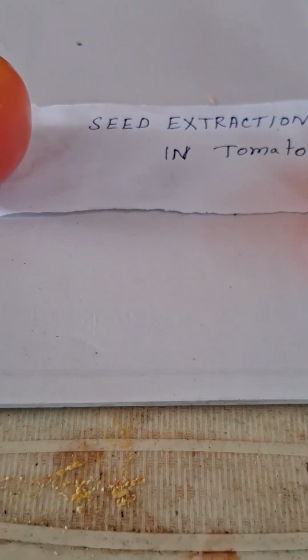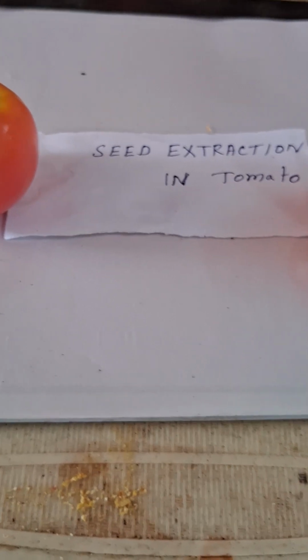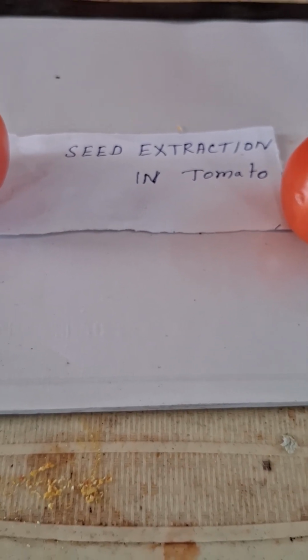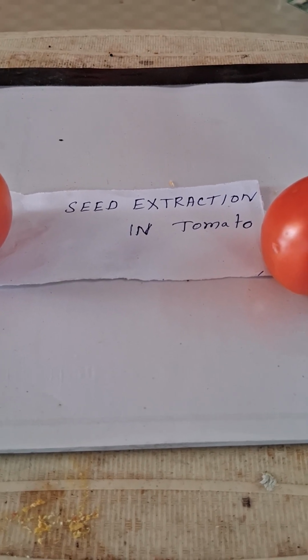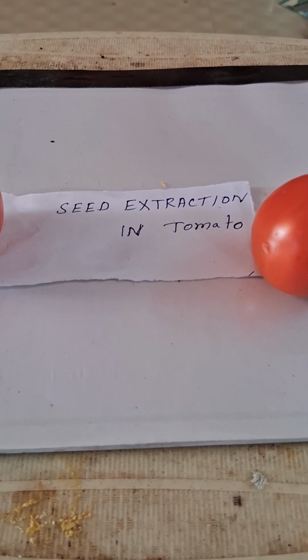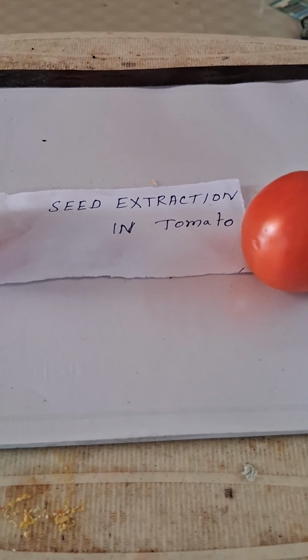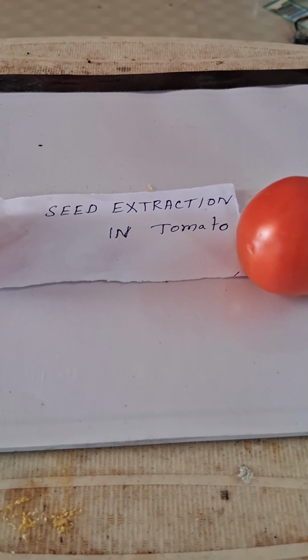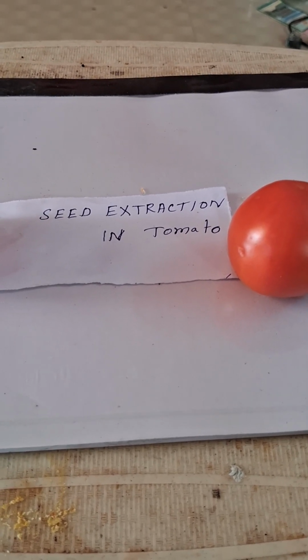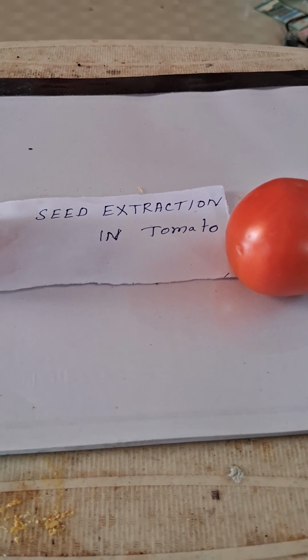Next, let us see the mechanical extraction method. In mechanical extraction method, the well ripened tomato fruits are fed into the pulping machine. There is one machine called tomato pulping machine. This machine will cut and crush the fruit, which are passed between corrugated rollers falling into the revolving wire mesh cylinder.